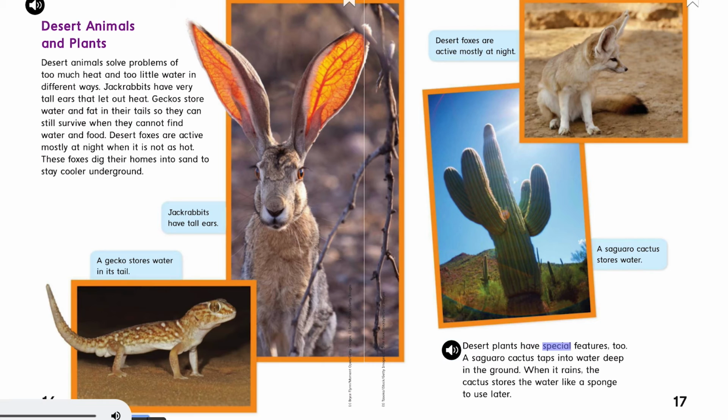Desert plants have special features too. A saguaro cactus taps into water deep in the ground. When it rains, the cactus stores the water like a sponge to use later.